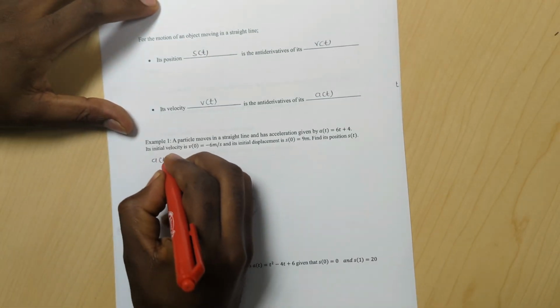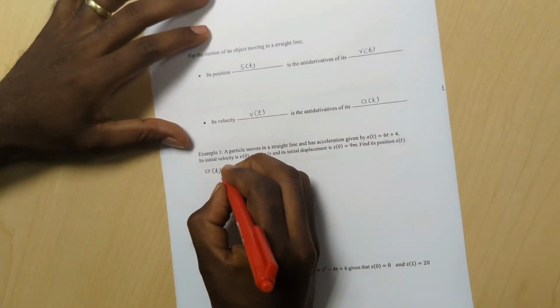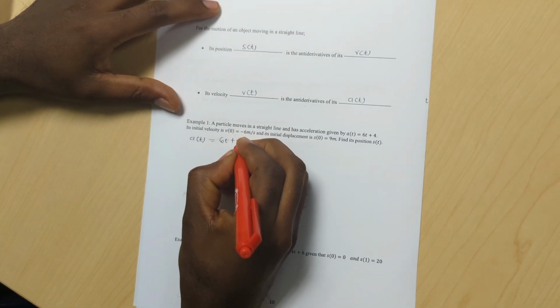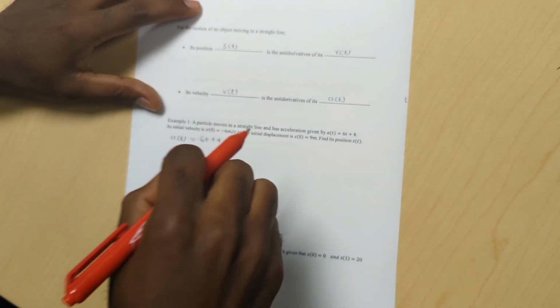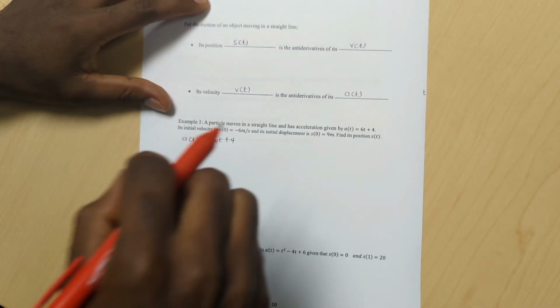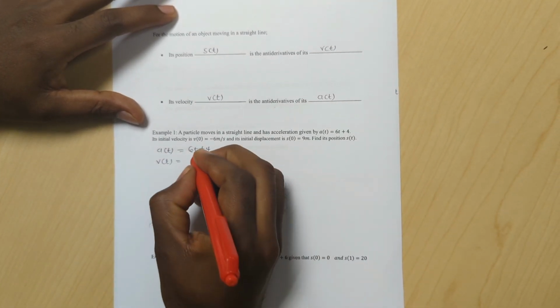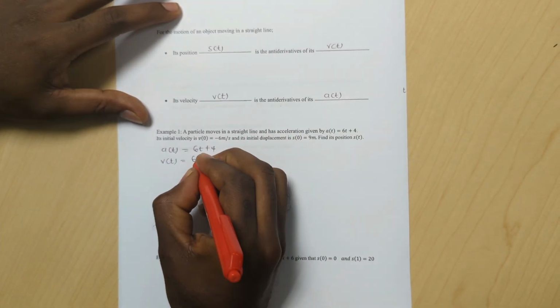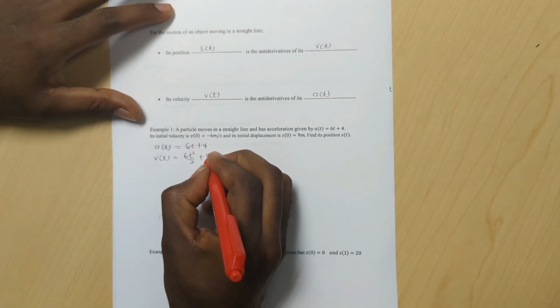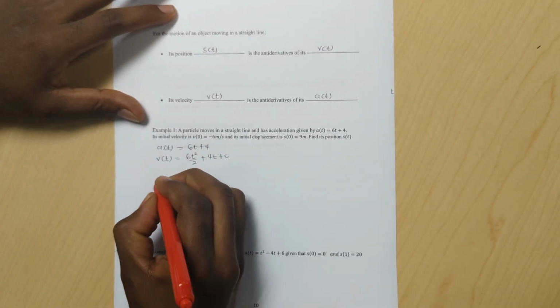So having known the acceleration of the particle to be 6t plus 4, we just find the antiderivative of this, and that becomes the velocity. So the velocity of this particle will be equal to, the antiderivative will be 6t squared over 2, then plus 4t, then plus our constant.